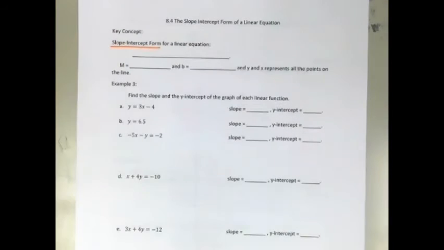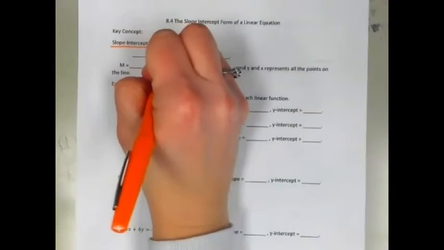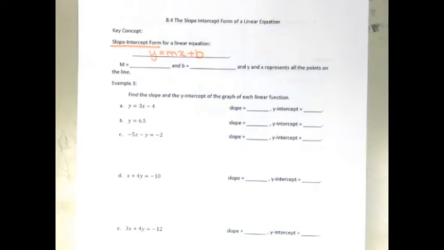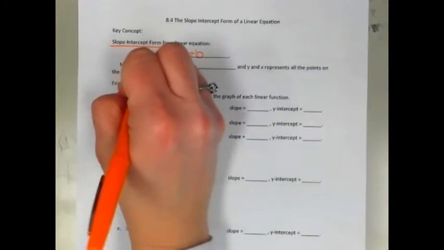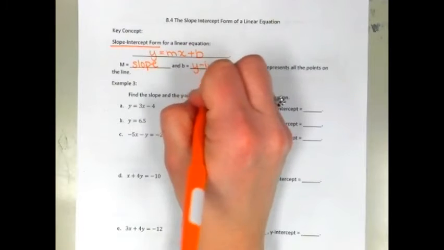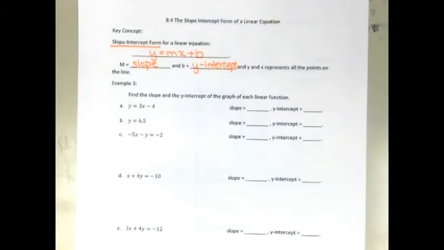Slope intercept form. Who can tell me slope intercept form? Jackson. Yeah, y equals mx plus b. Where m represents the, everyone, what's m represent? Slope. And b represents the y-intercept. Yep, which means where it crosses the y-axis.